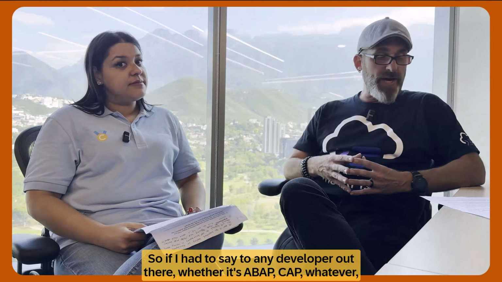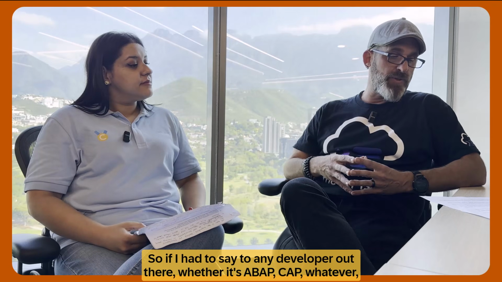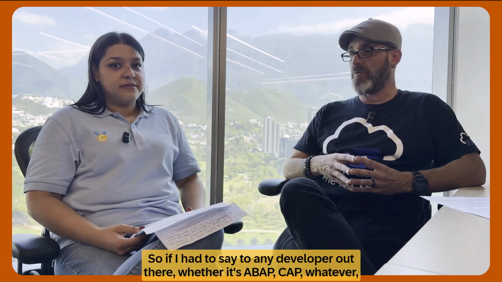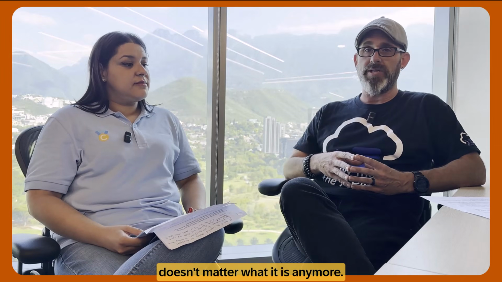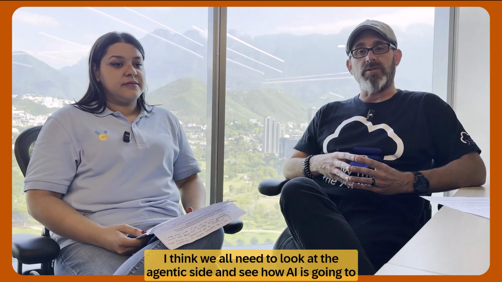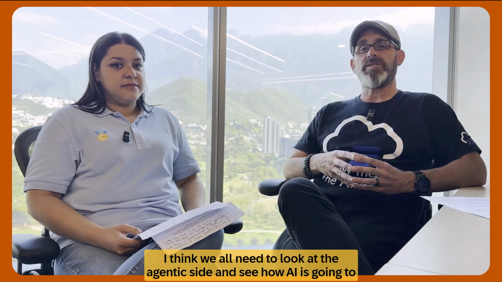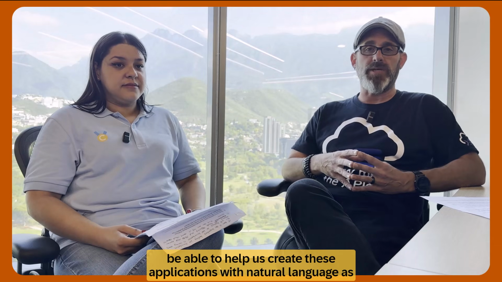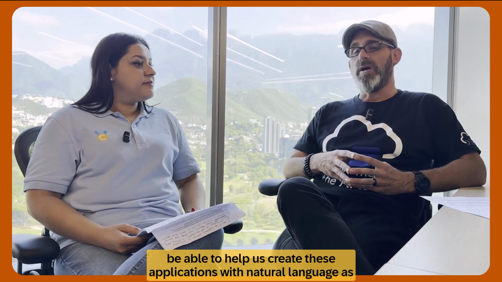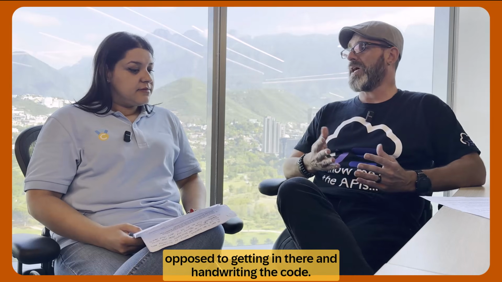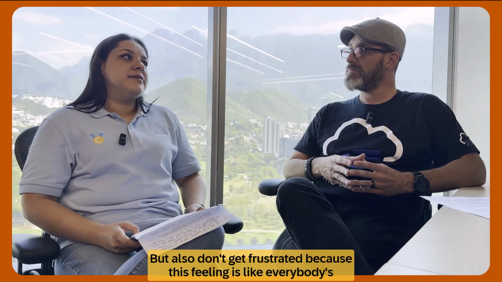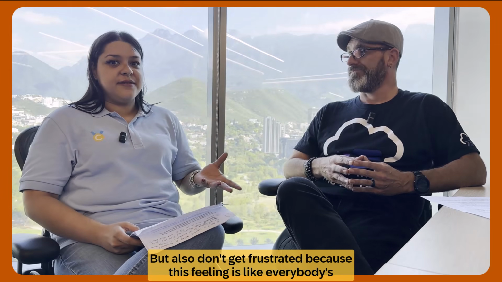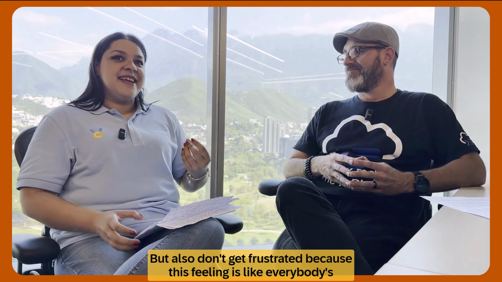So if I had to say to any developer out there, whether it's ABAP, CAP, whatever, it doesn't matter what it is anymore, I think we all need to look at the agentic side and see how AI is going to be able to help us create these applications with natural language, as opposed to getting in there and handwriting the code.